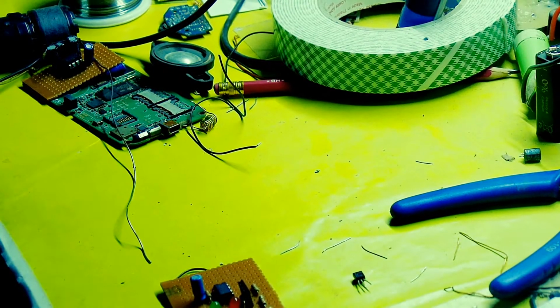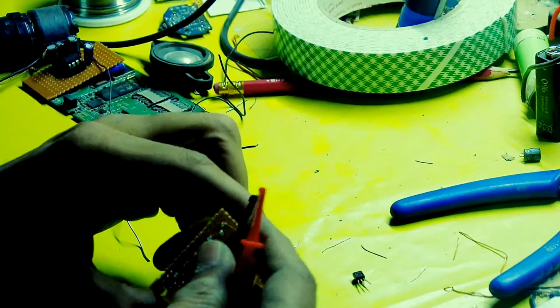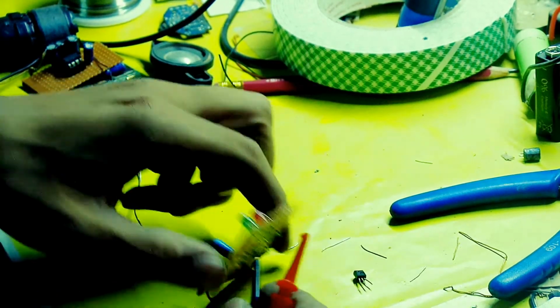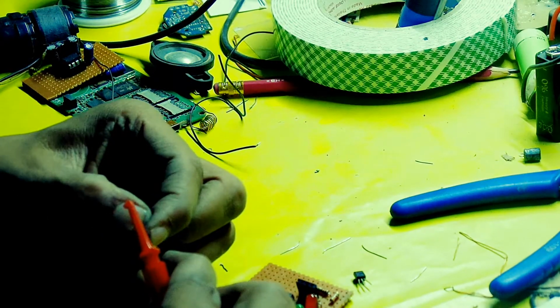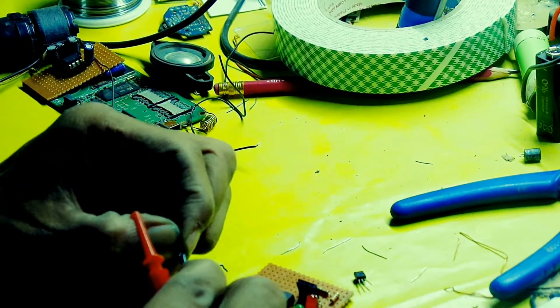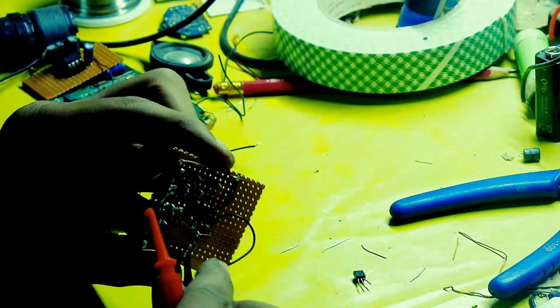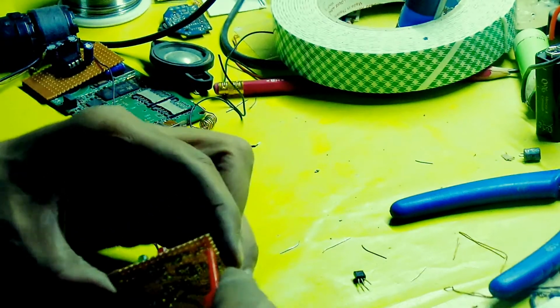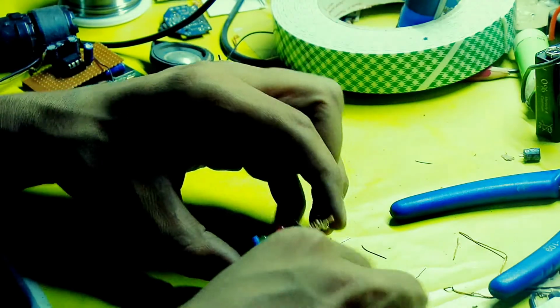Alright, so here we are. It's completed, and what I'm gonna do is connect the probes of my variable bench power supply and test it. And let's see if it runs at first instant. If it runs the first time, which can never happen in my life. And here I see nothing. Alright, the wire is disconnected.